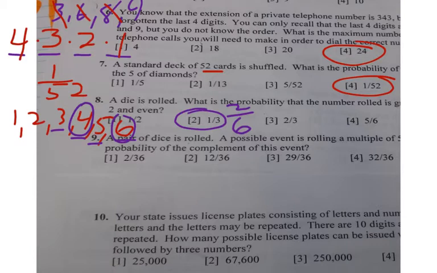All right, 9. A pair of dice is rolled. A possible event is rolling a multiple of 5. What is the probability of the complement of this event? Well, how can we get a 5? Well, 5 is one sum that we could get. So we're rolling 2 different dice. And the maximum we could get is 12, right? If we got a 6 and a 6, we'd get a 12. Well, what are the different multiples? Remember, multiples are like 5, 10, 15, 20. So 5 and 10 are the only 2 possibilities. How can we get a 5 or a 10 rolling 2 dice?